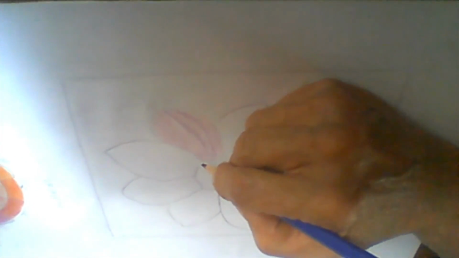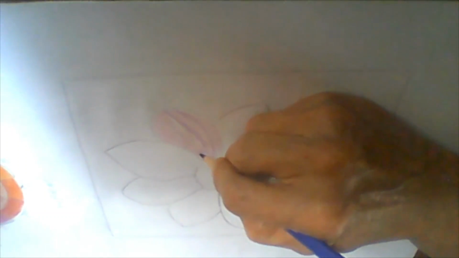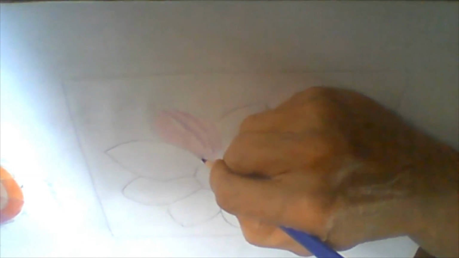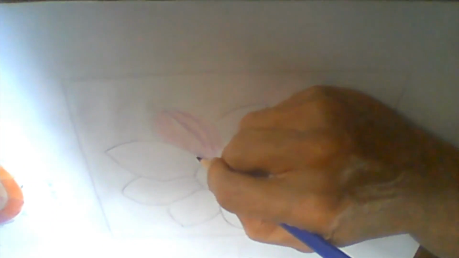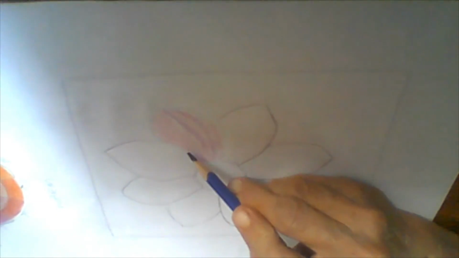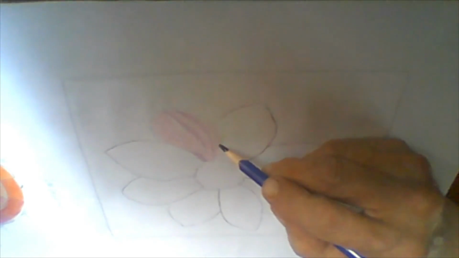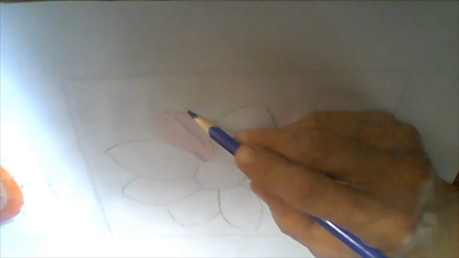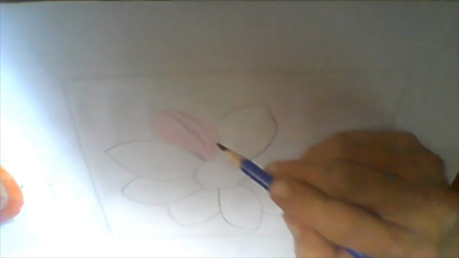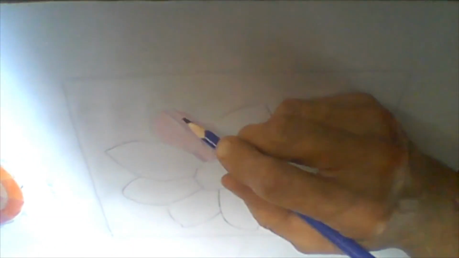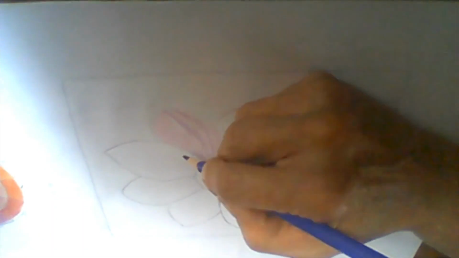Okay, and then the biggest one is here. Kind of goes, see, because it goes underneath the petal next to it. That's why the biggest shadow is on this side. On that side, the highlight is on this side of the petal, most of the highlight, because this side of the petal is on top of that petal, so there's nothing casting a shadow then.